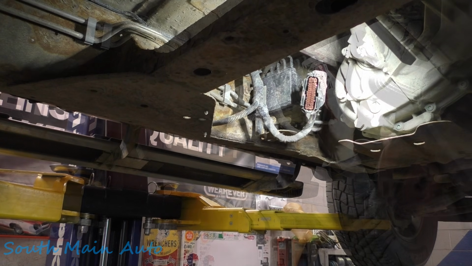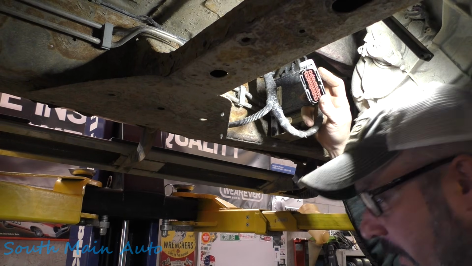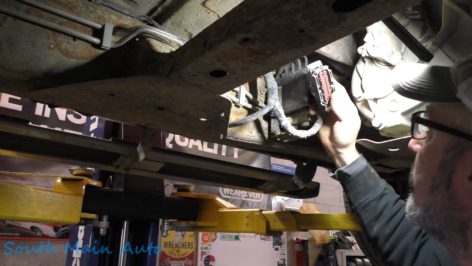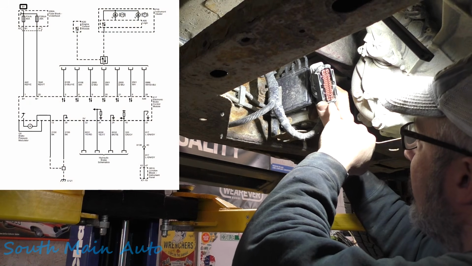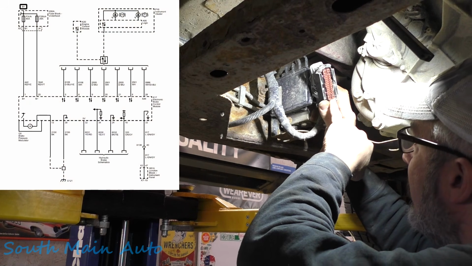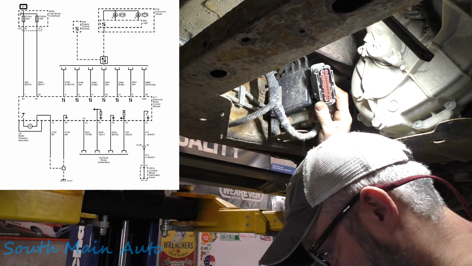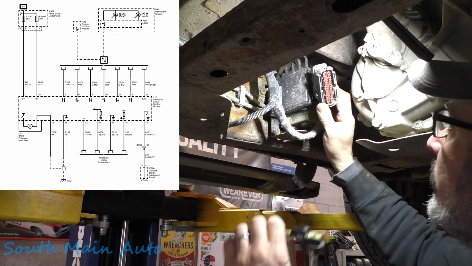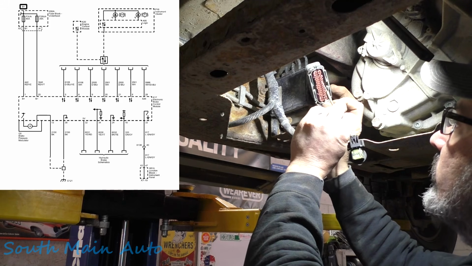Let me go look these up. Okay, 1 and 25, according to this. So both those top 2 are power. I think both the bottom ones are ground, because that's 13 and that's 38, and that sounds familiar. Yeah, 13 and 38. So it's your big ones. It's the big honkers here.